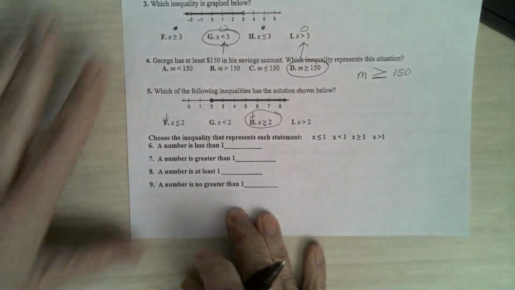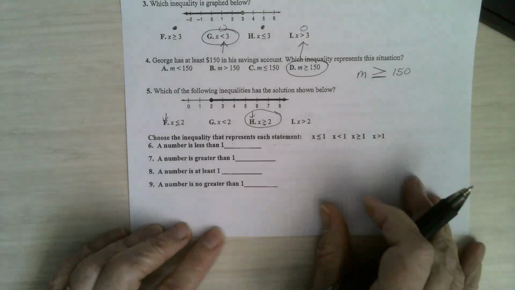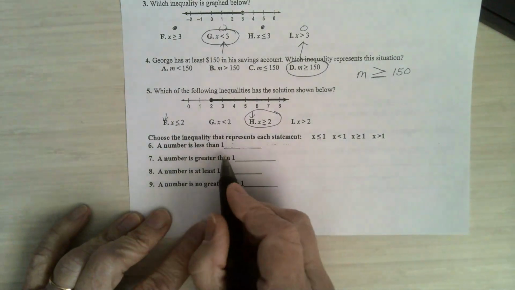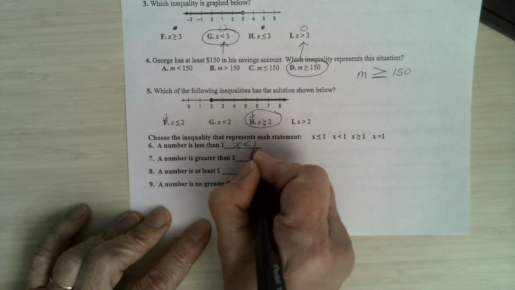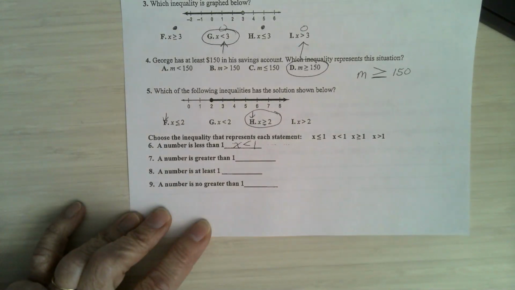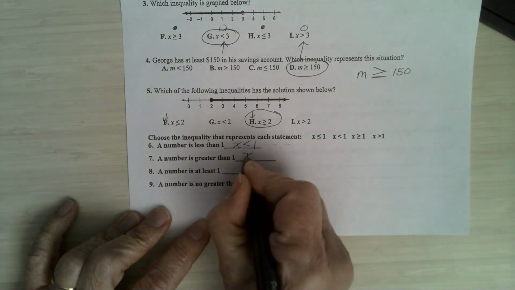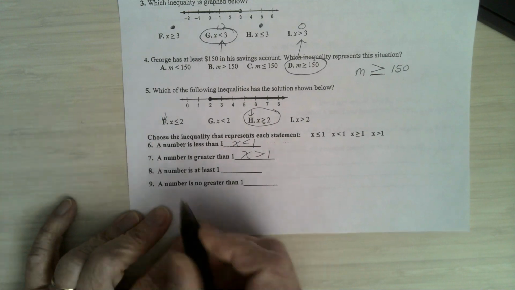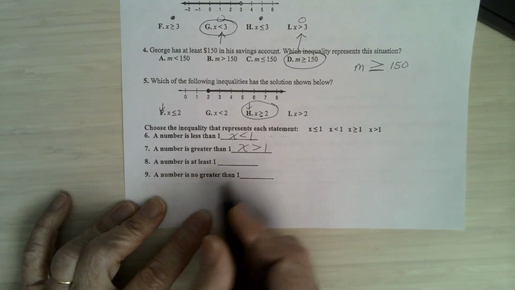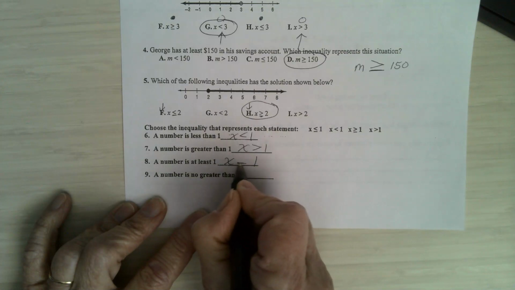Then in this group, we just have to write down what it says, and it's going to match one of these 4 things. A number is less than 1. X is less than 1. Everyone can get that one right. A number is greater than 1. X is greater than 1. A number is at least 1. So it can equal 1.